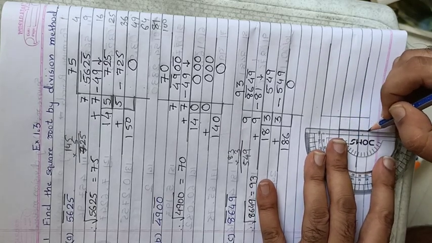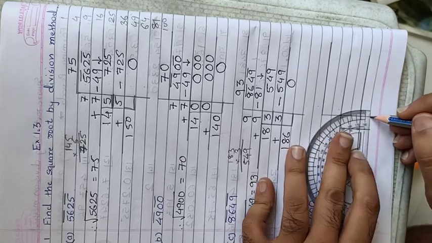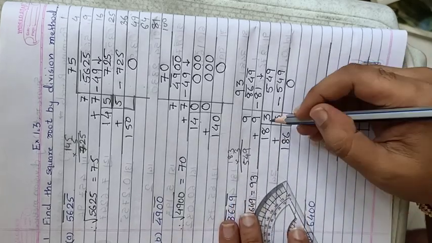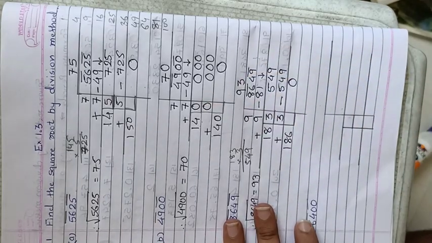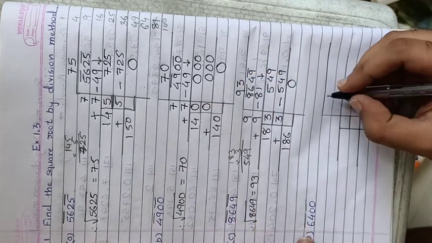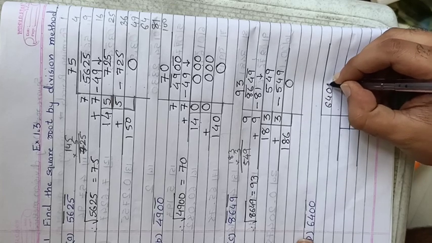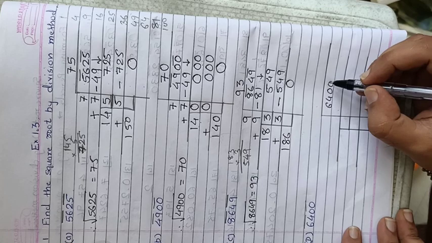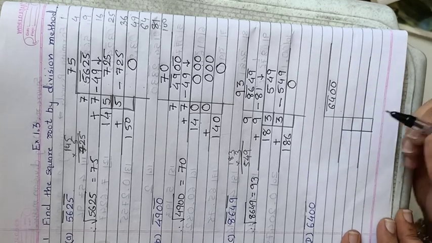Why are we keeping this box? Just to write one more digit, like this. Okay. Now 6400. Now the periods are 00 and 64.